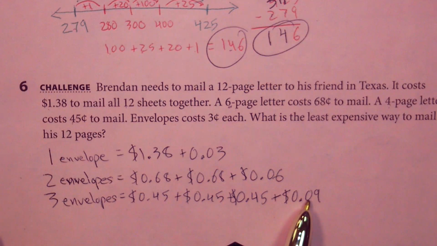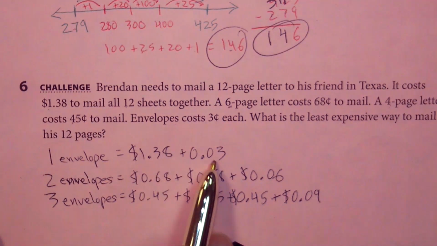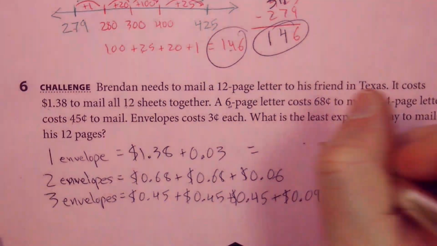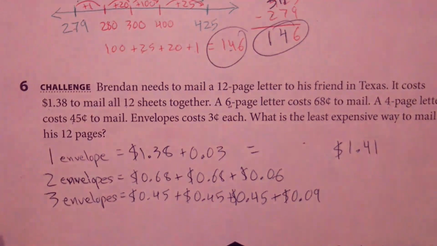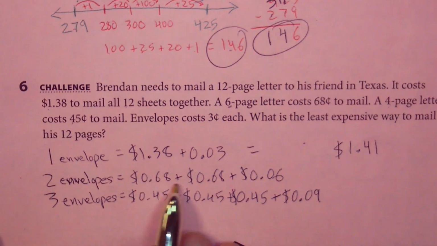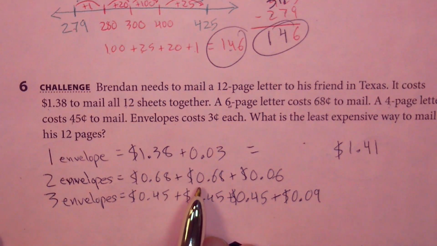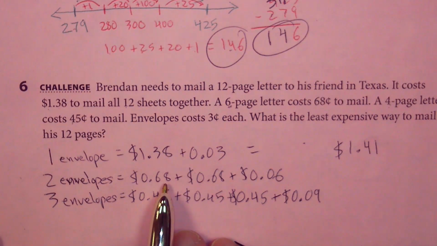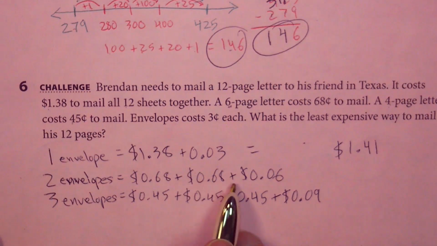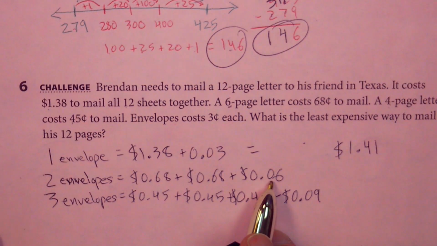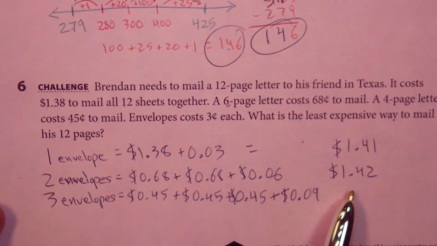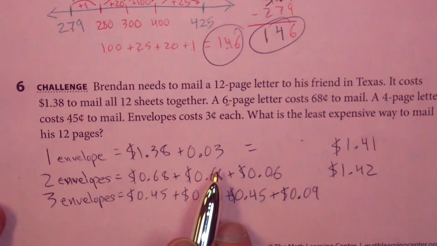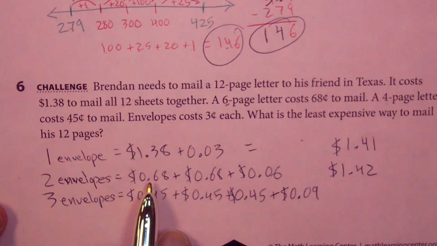But we have to figure out, are any of these cheaper than the others? $1.38 plus 3 cents is what? I'm going to write my answer over here. $1.41. Okay. If I add up all of this, $1.36 plus 6 cents is $1.42. I'm just doing this in my head, so if you work this out and your answer is different, make sure you let me know, or let your teacher know that I gave you a wrong answer.